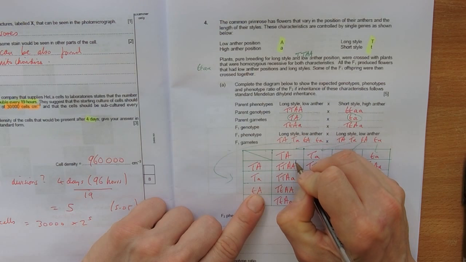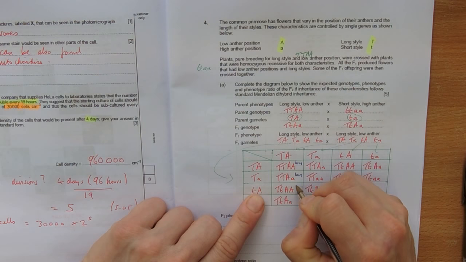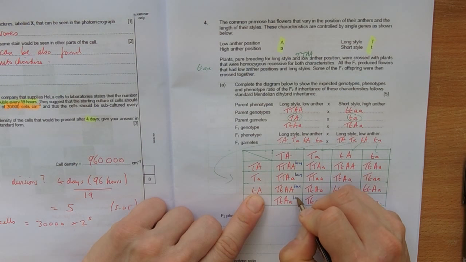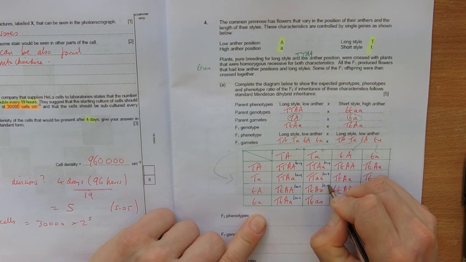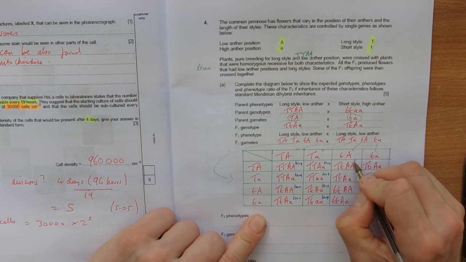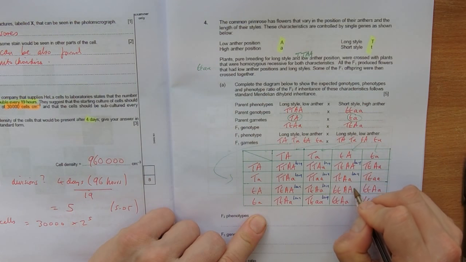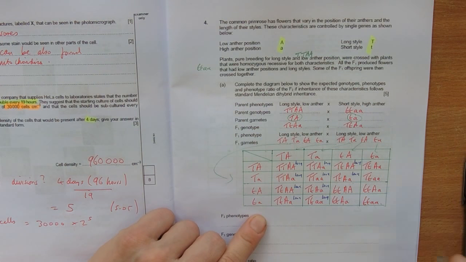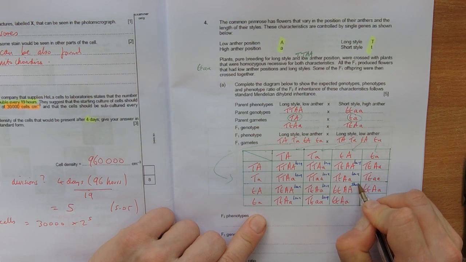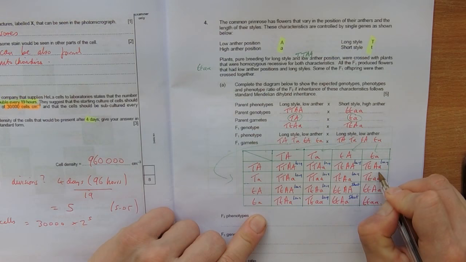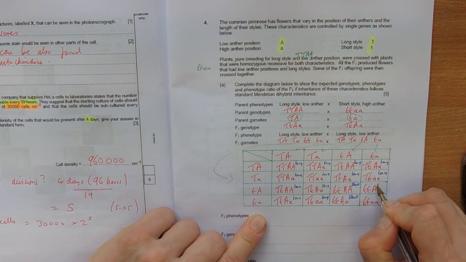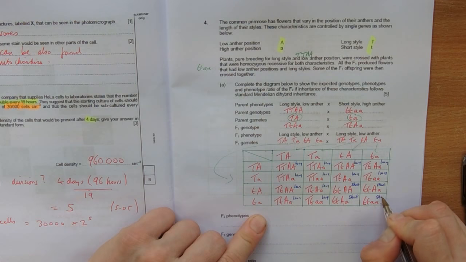So, long, long, long, long, long, long, long, long, not long. So that is going to be short, short, long, long, short, short.